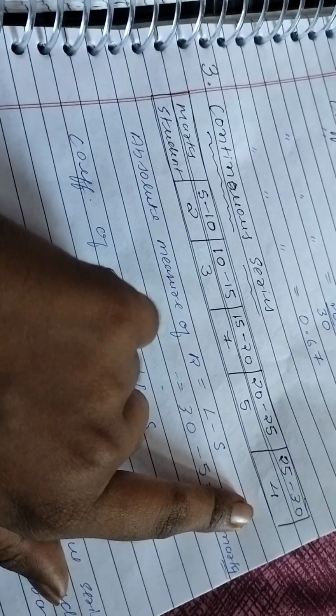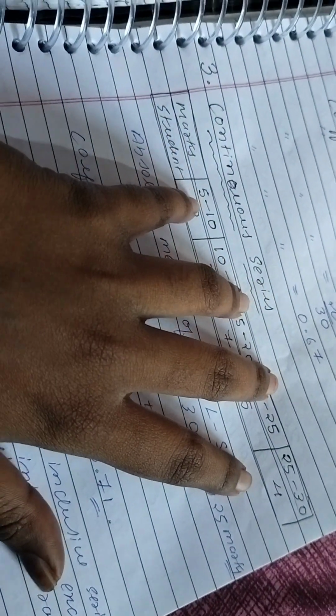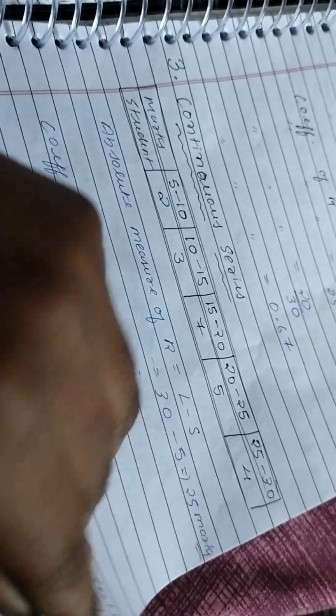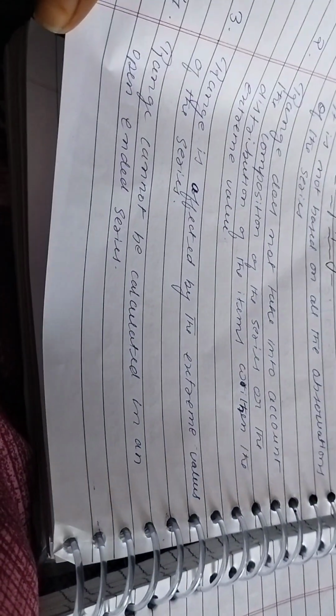But when it is open-ended, both values are absent, so how will we calculate the range? The range cannot be calculated in an open-ended series.